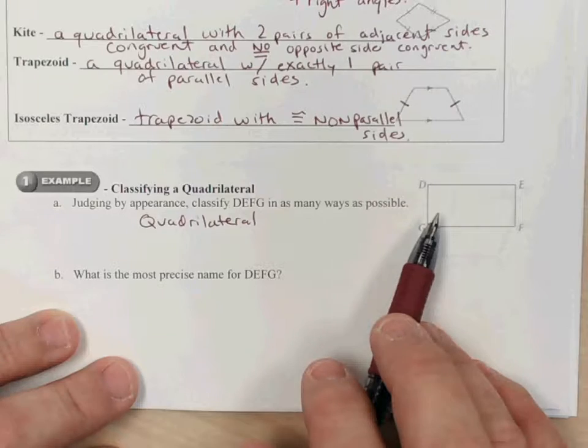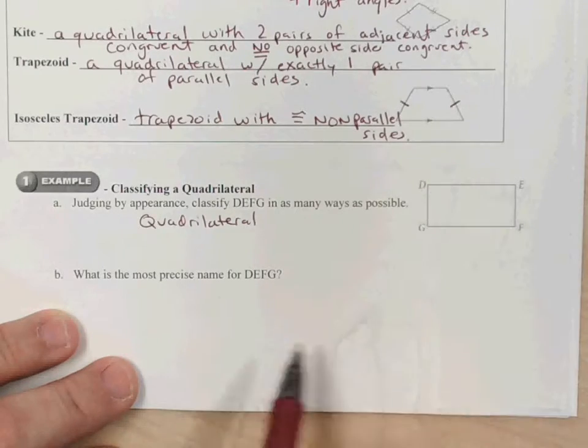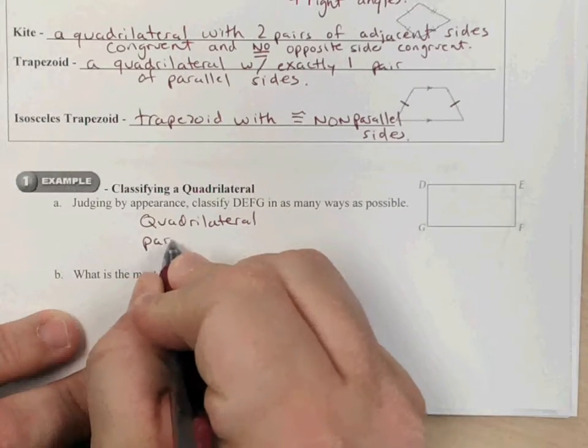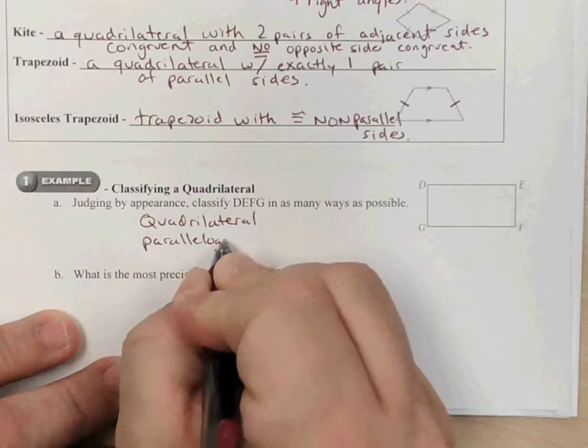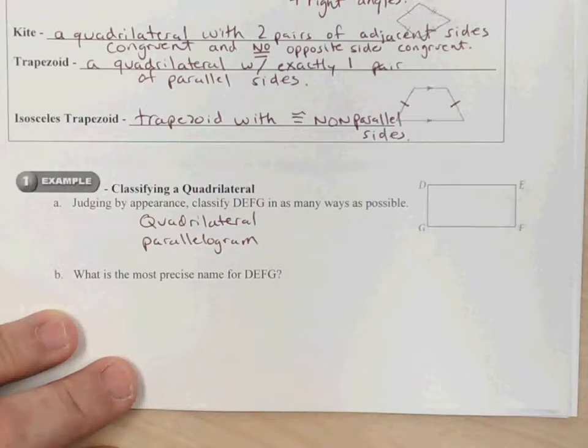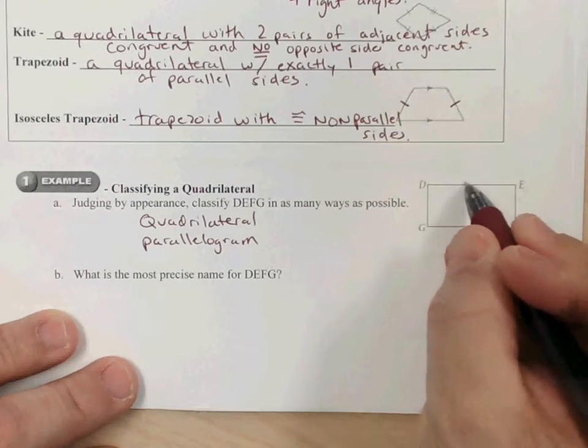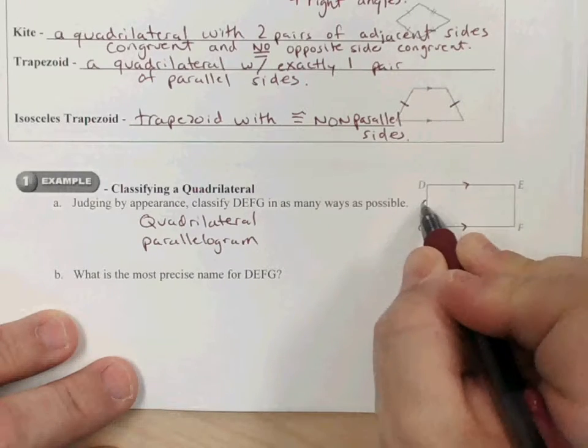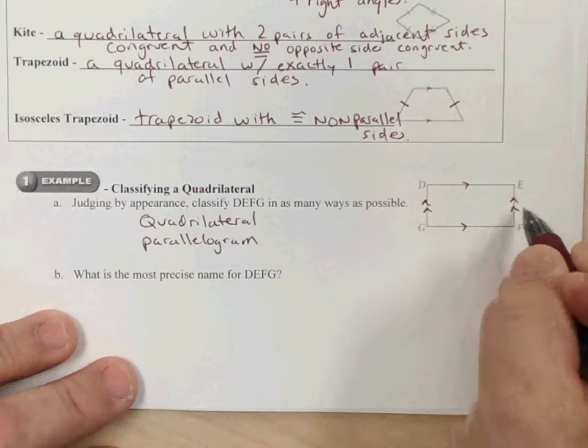This could also be a parallelogram, just based on the appearance that this side looks parallel to this, then this one looks parallel to this.